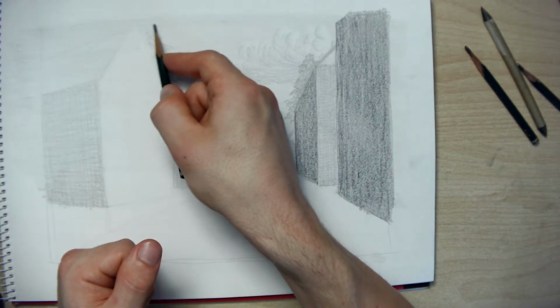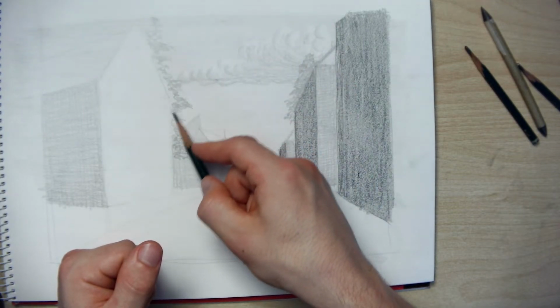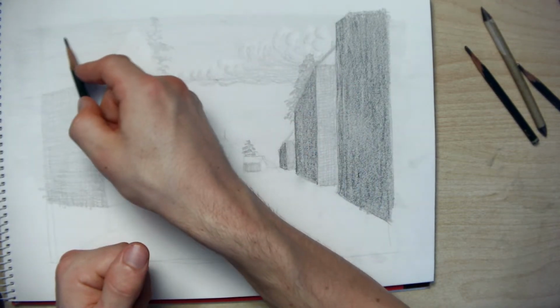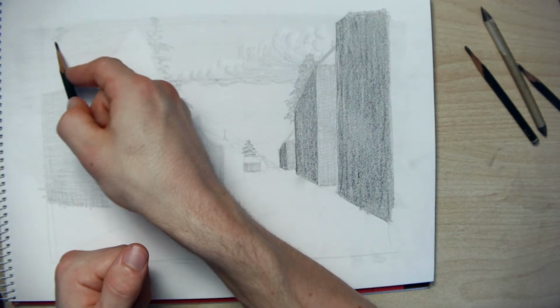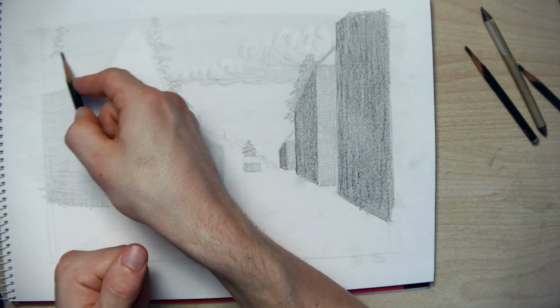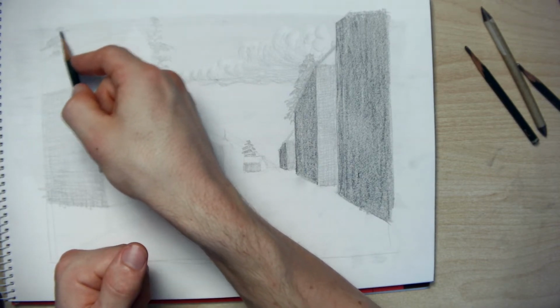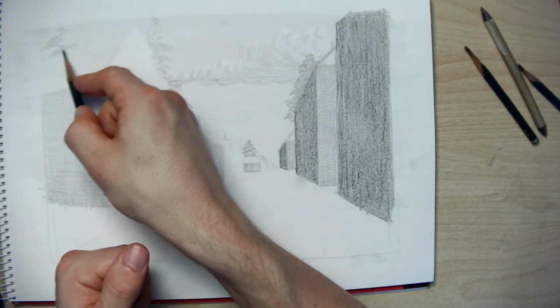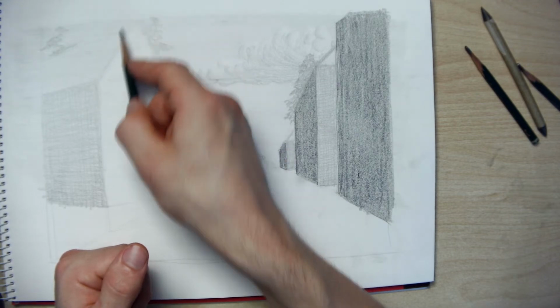Maybe it is about twice as tall as this building next to it. So it's going to stick out all the way over here, reaching the left edge of the drawing of the scene.